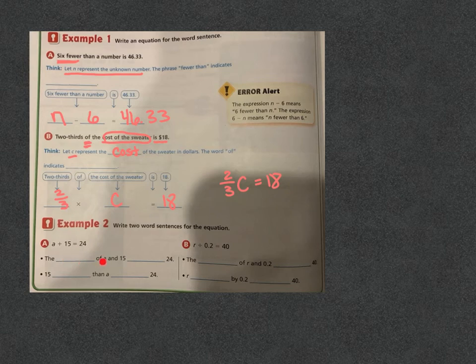The blank of A and 15, well, addition is the sum. Let's use the word sum. The sum of A and 15 equals, so we're just using the words we would use to say those. Or we could say, if we have a number and we're giving it 15 more, we could say 15 more than A equals 24, or is 24.